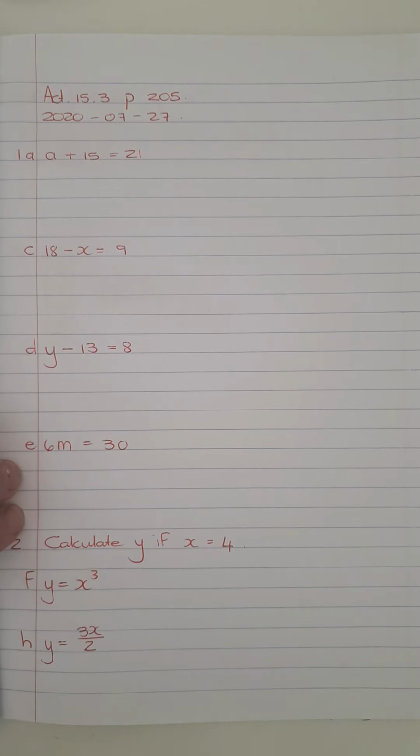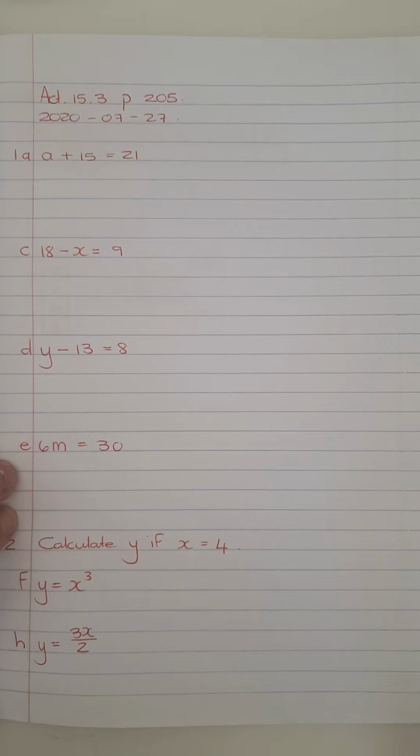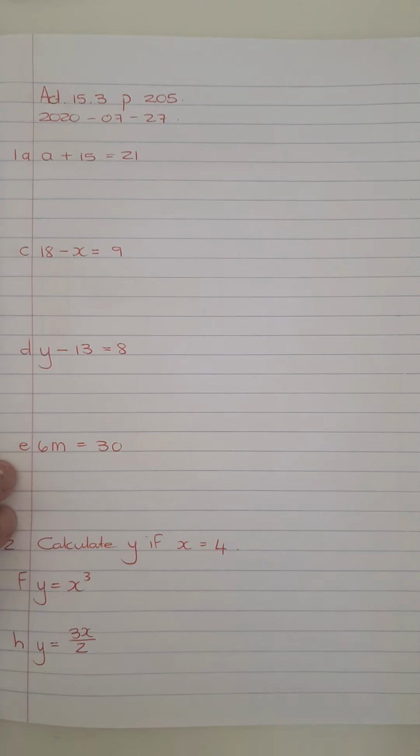Okay, today we are going to finish activity 15.3, page 209. And I'm going to give you another one or two assignments after this, but you need to finish this today, please. It's today's work. We're on page 205. And we're going to start with finding the value of an expression by substitution.